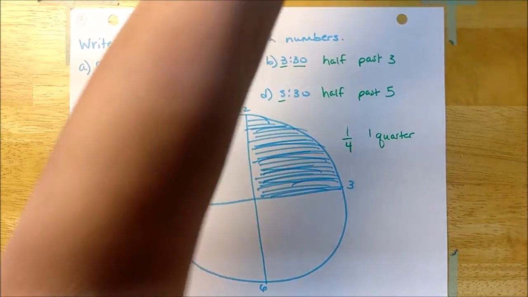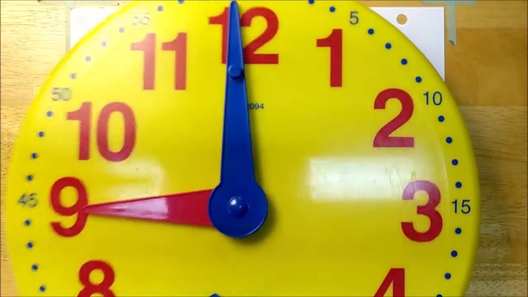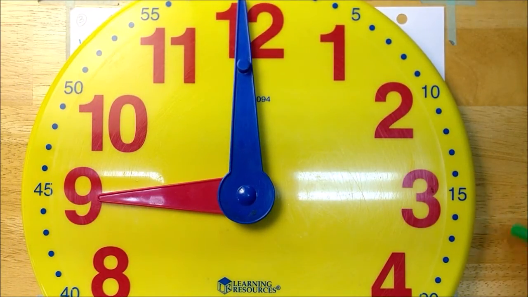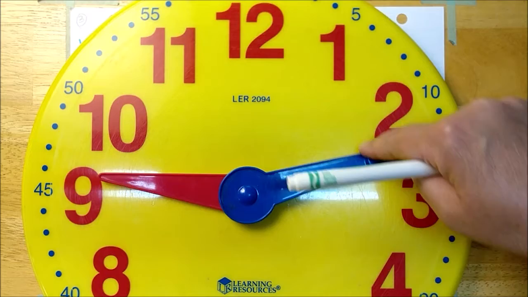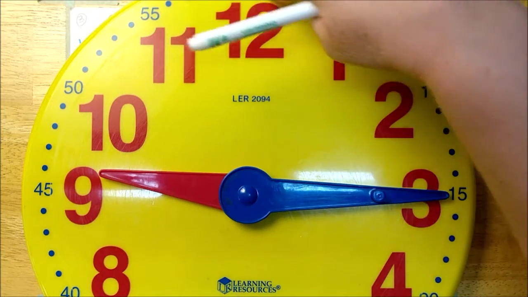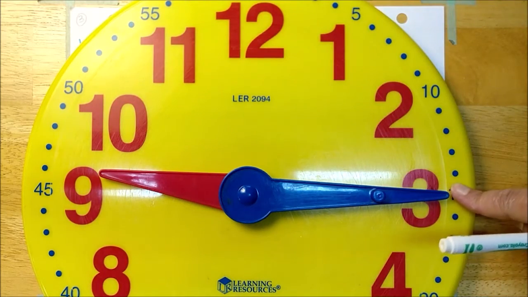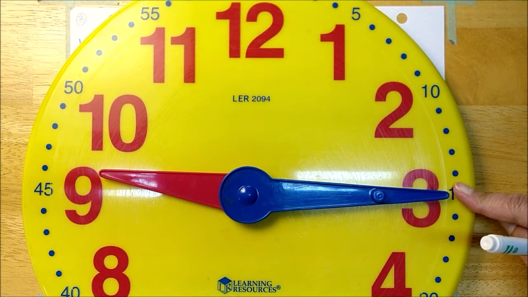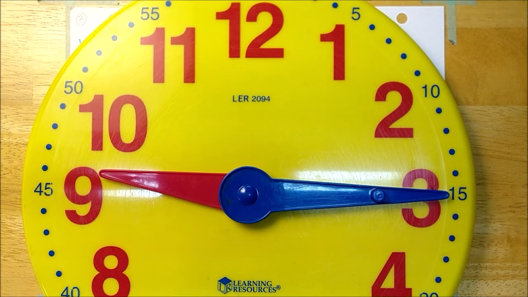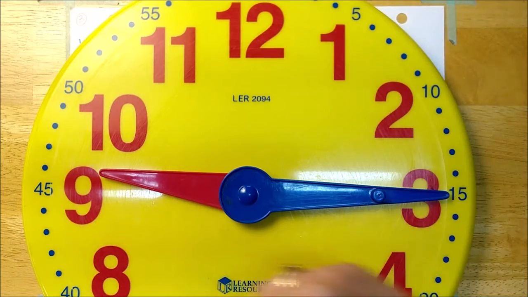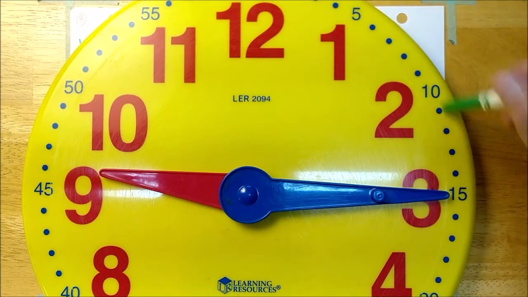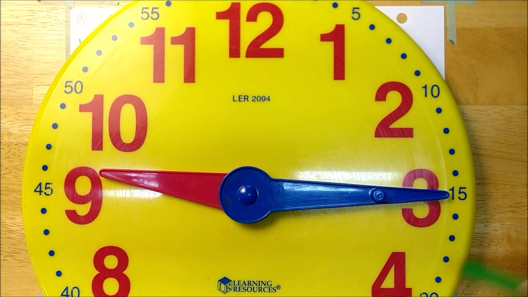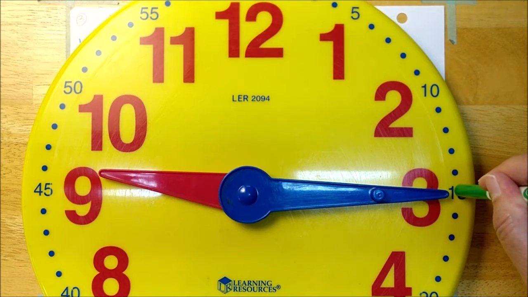So if I was looking at my clock here and I said, okay, that's 9 o'clock, if I wanted to go down here, remember I'm divided into quarters, so I've gone 1/4 past. What number do I stop at when I go 1/4? I stop at the 3. So remember, our hour had 60 minutes, half an hour had 30, 1/4 of an hour is 15 minutes.